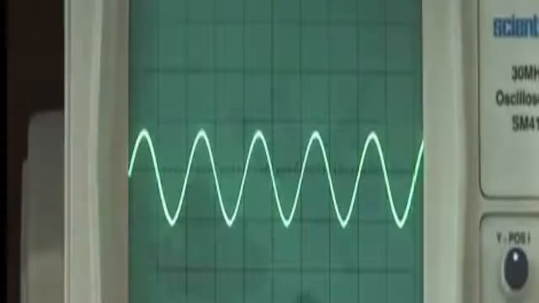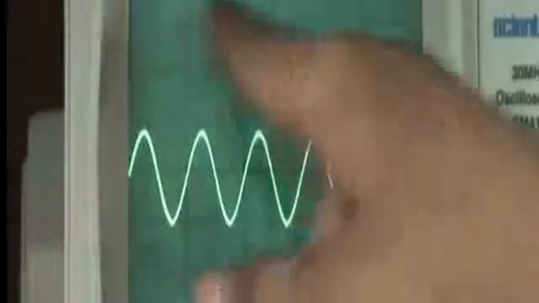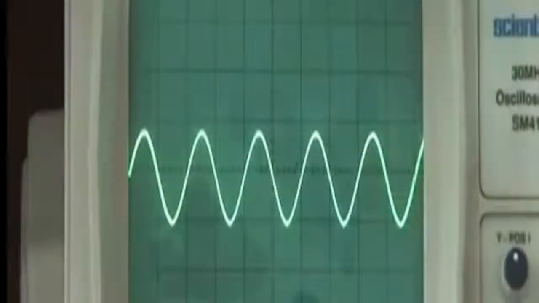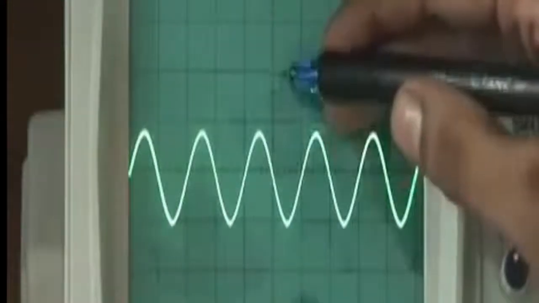As I am using the term number of blocks, you might be confused about what a block is. You can see this entire screen is divided into small blocks, various squares. Again, you can see that each square is divided into various subdivisions.